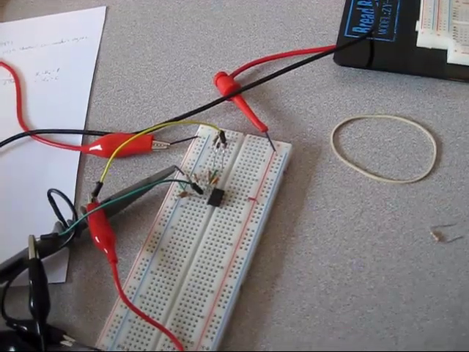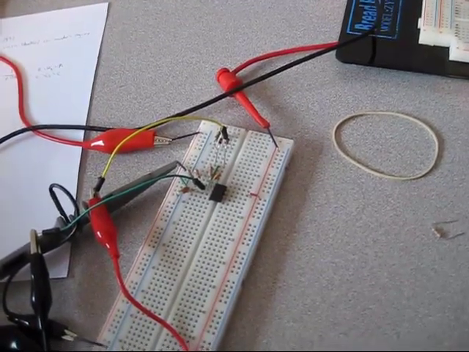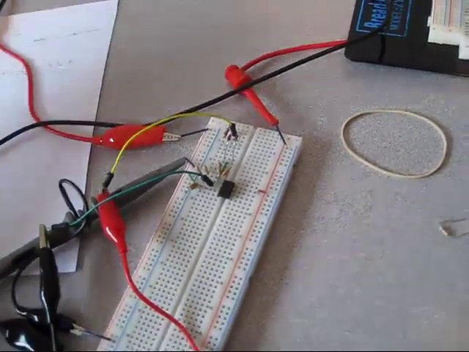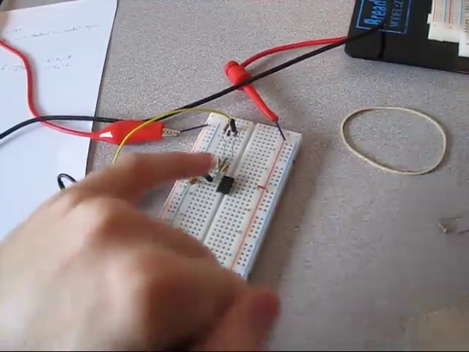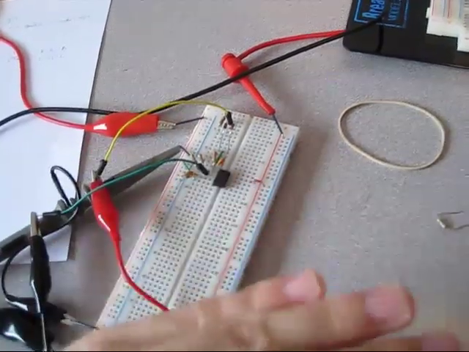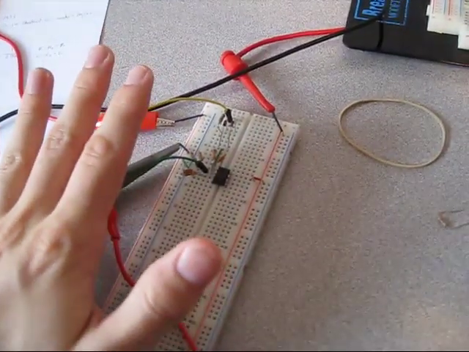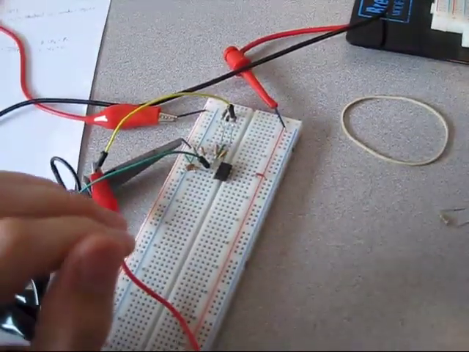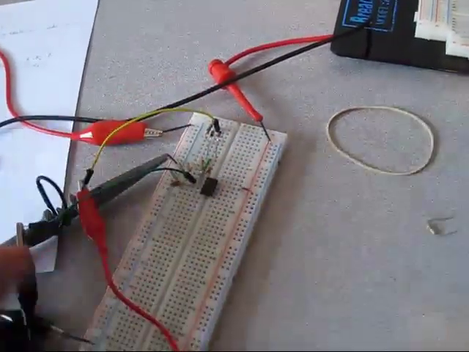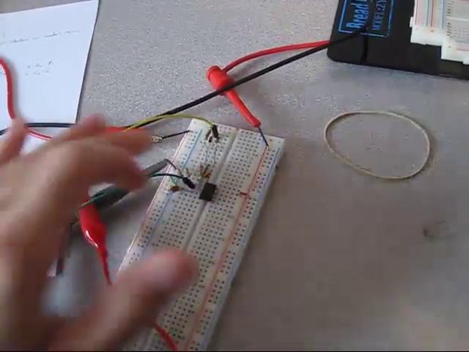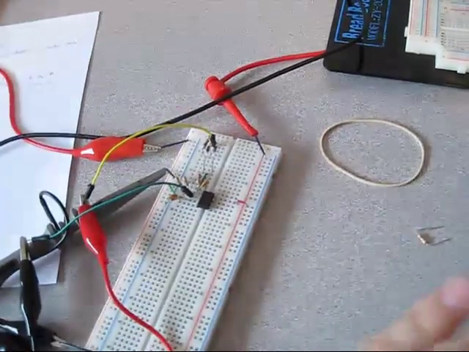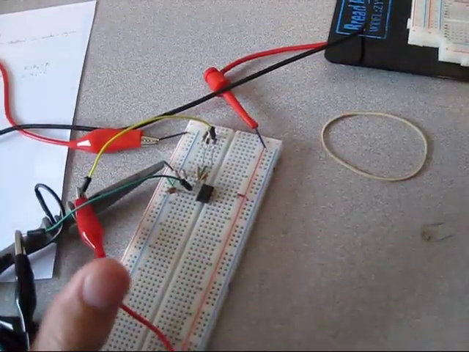Alright, so I've gone ahead and breadboarded up the Wien bridge oscillator, and I had to change a couple of things. I don't have 10K pots, so I just put straight up 10K resistors in, and instead of a 100K pot, I put in 47K in series with a 50K pot, and I figured that would be close enough.